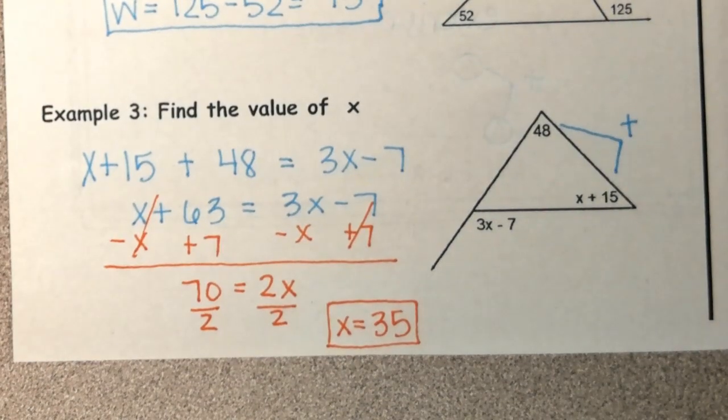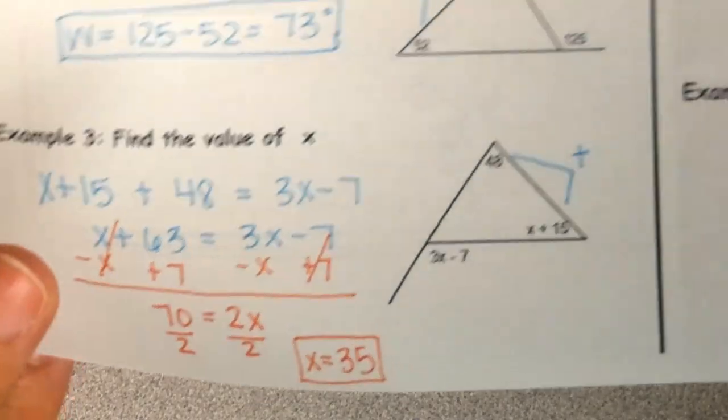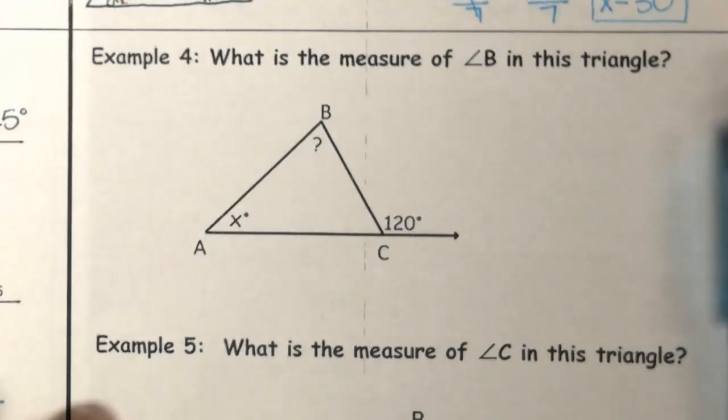What does it ask for? x, so I'm done. Are we cool? Easy peasy lemon squeezy? Okay. Can I move on? Look at number 4. Anybody want to take a shot at number 4?